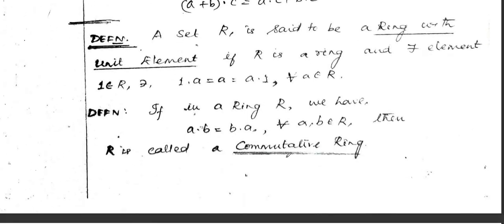And then a commutative ring: when we have a dot b equals b dot a, this should be true for every a, b in R. In that case, we call R a commutative ring.